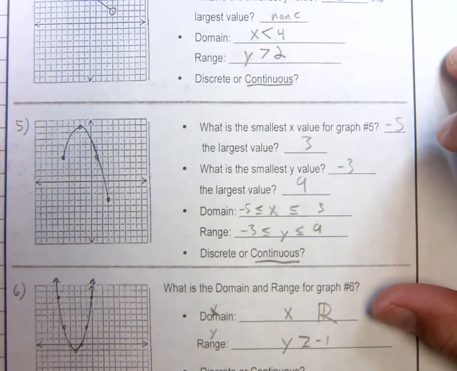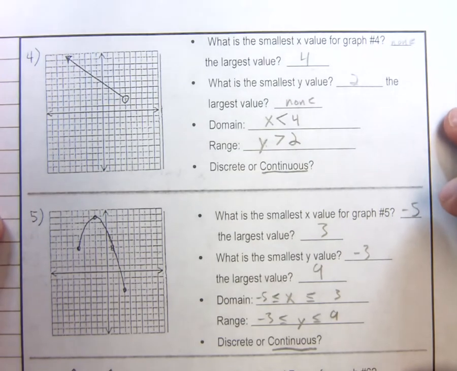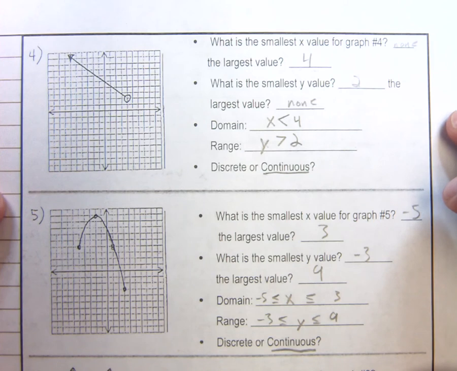Alright, let's flip over to the back side. Making good time here. Here we go. Make sure we can see this thing. Alright, what is the smallest value of x for graph number 4?